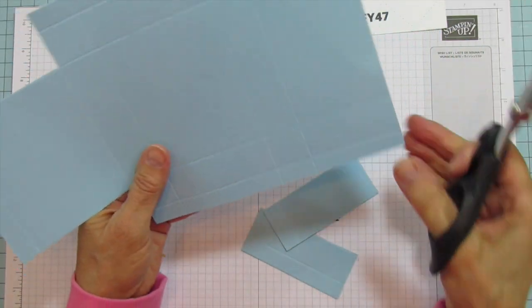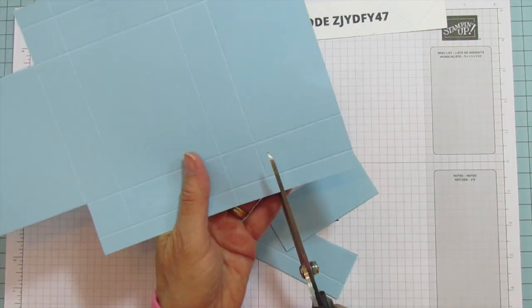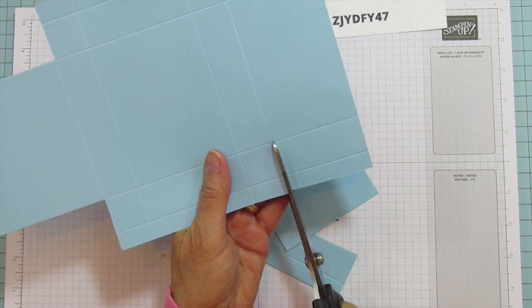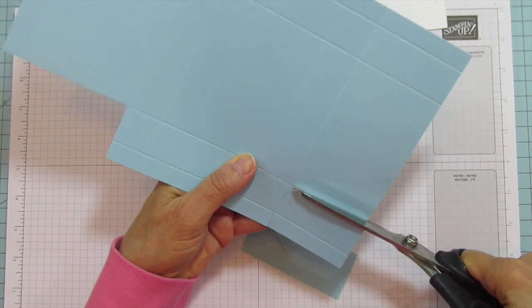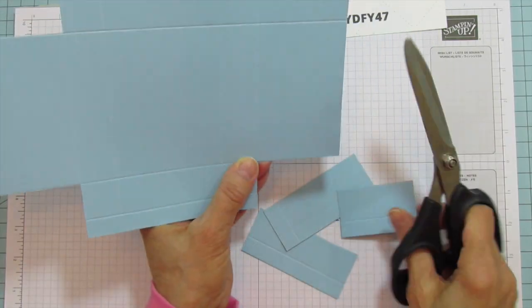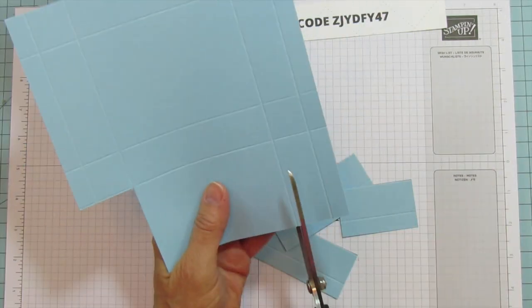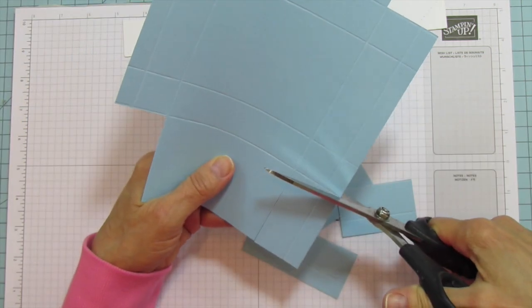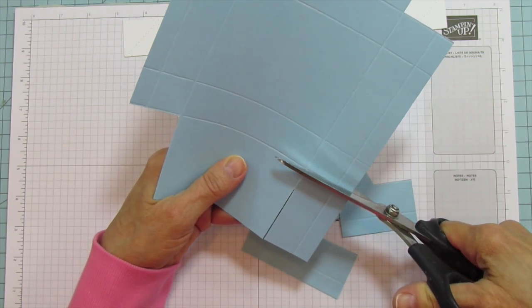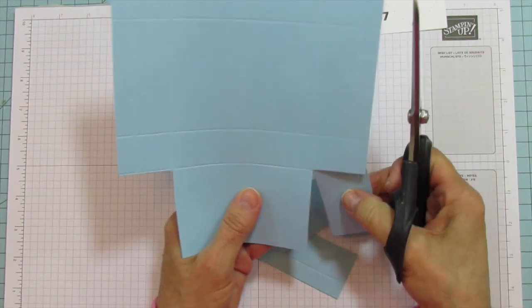And then on the opposite side here, we're going to cut off these 2. So this is the shorter side right here. And then we are going to cut off these 2. So we're doing the exact same thing on both sides.